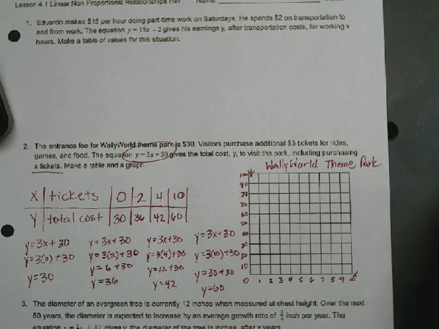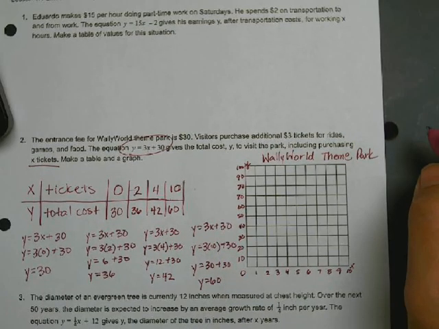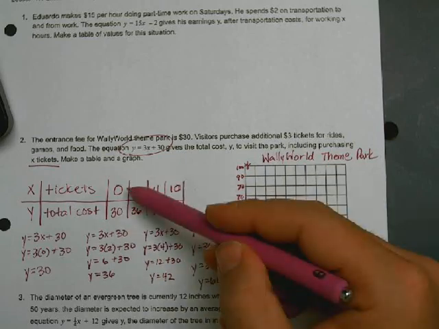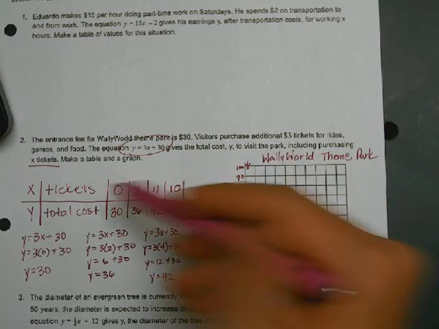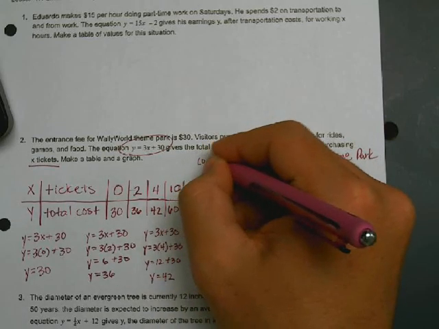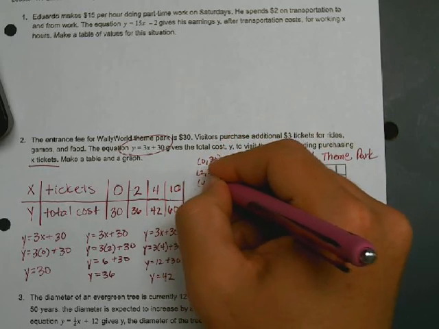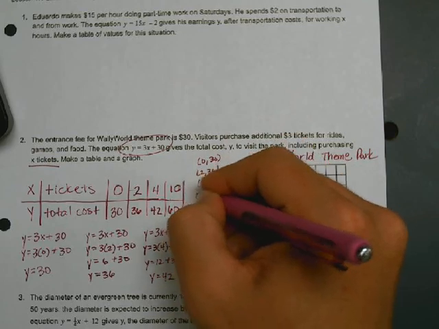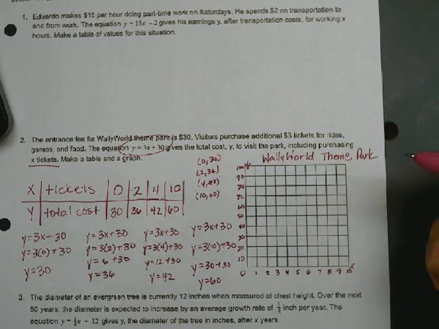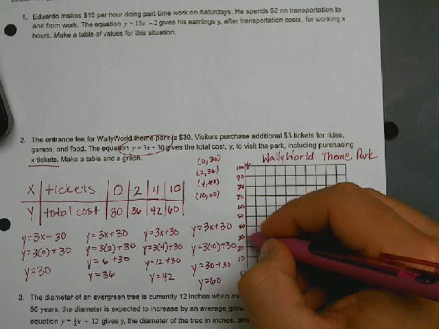Okay? Now once I have that, I'm going to label these. I'm going to use these XY coordinates basically because all of this right here is XY coordinates. We got 0, 30. We got 2, 36. We have 4, 42, and we have 10, 60. Those are all coordinate points right there. So now we're going to plot those. So I got 0, 30. I put a point there.